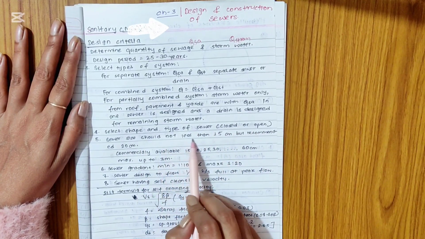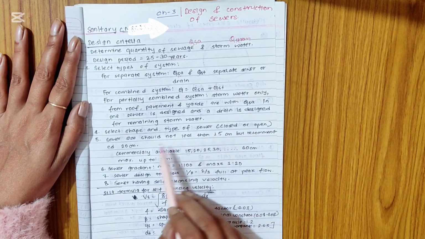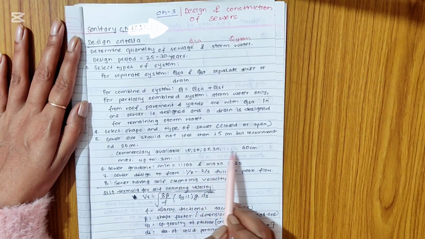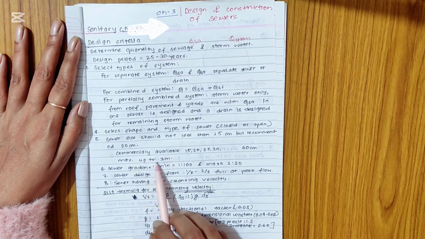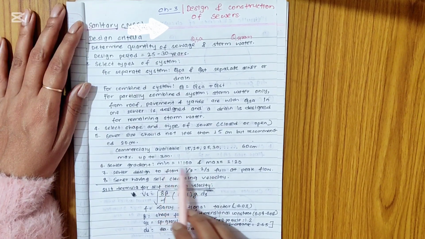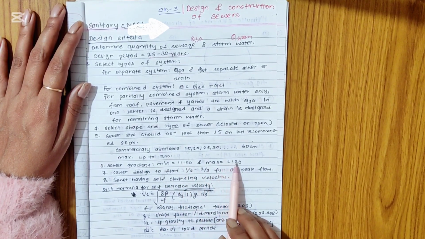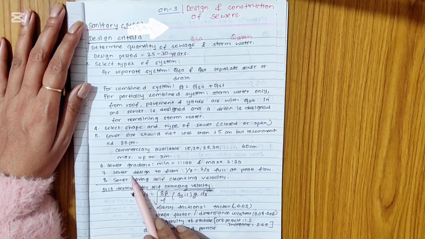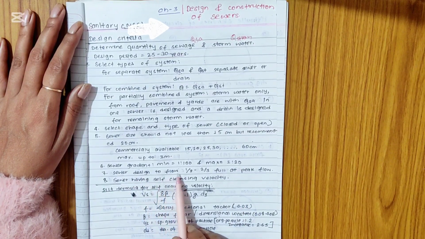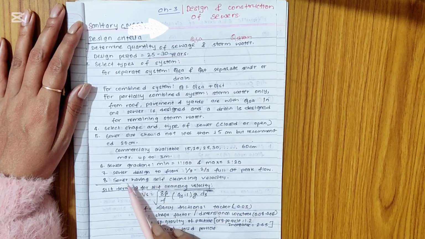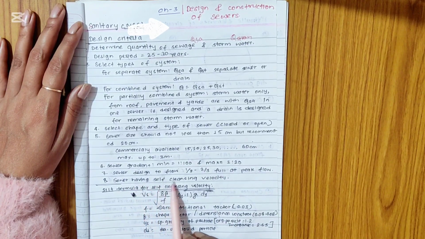Then the sewer size will be not less than 15 cm, but the recommended size is generally 20 cm. Commercially available sizes are 15 to 20 cm, up to a maximum of 3 meters. The minimum sewer gradient is taken as 1:100 and the maximum gradient is taken as 1:20. Then the sewer is designed to flow 1/2 to 2/3 full at peak flow. In this step, the sewer should be self-cleansing.